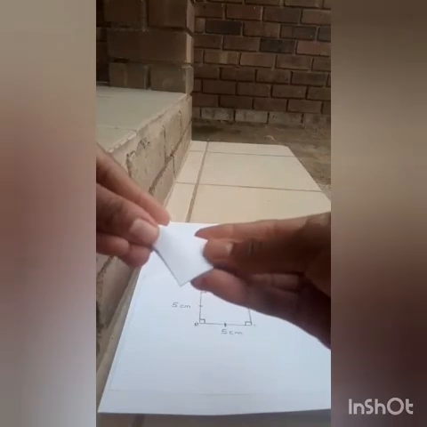So today we are going to be talking about congruency of two triangles. Here I have two squares. I have a square that I've cut out and I have a square on a paper here. I'm just going to fold this square that I've cut out to form two triangles.